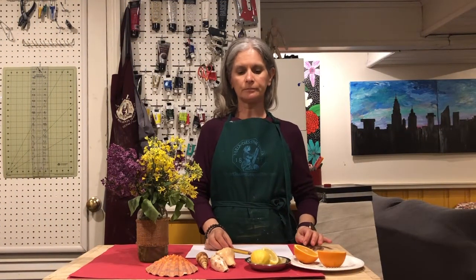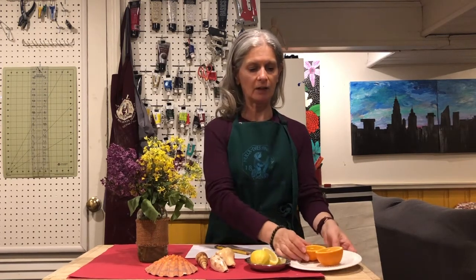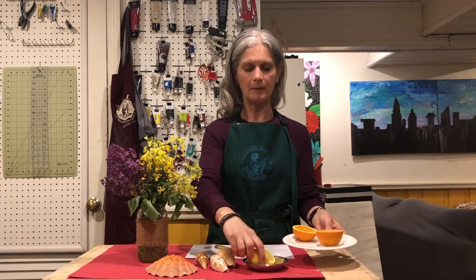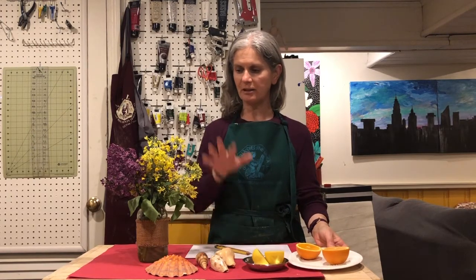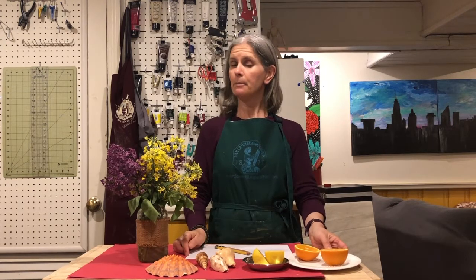Boys and girls, today we're going to be doing some observational drawing. So I have some objects for us to look at. I have cut some oranges and some lemons. I have some shells and some flowers. I will put those pictures up on your Google Classroom, but you can use anything in your home that you want to look at closely to draw.